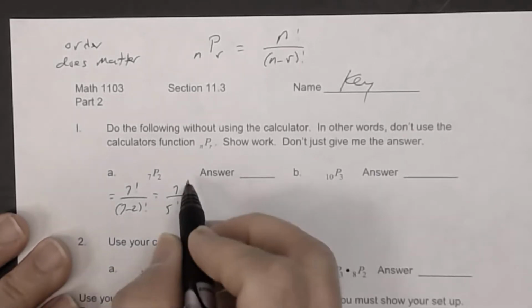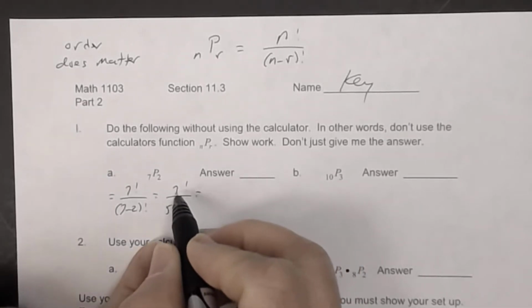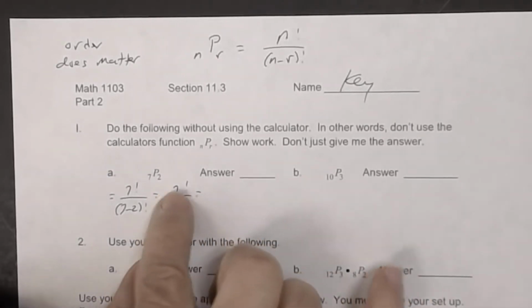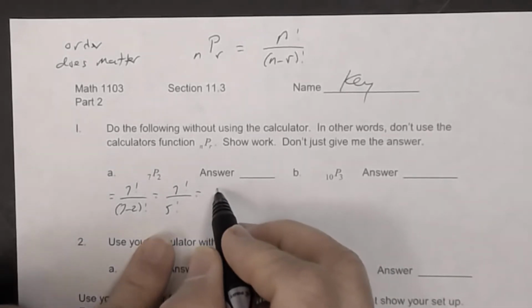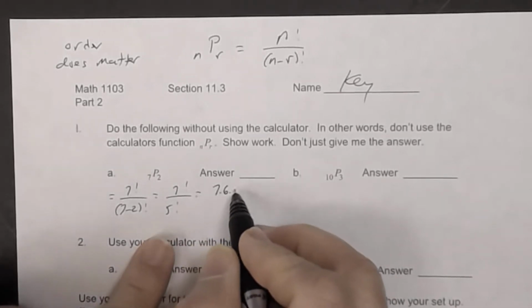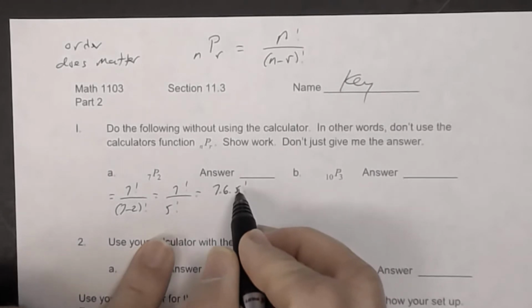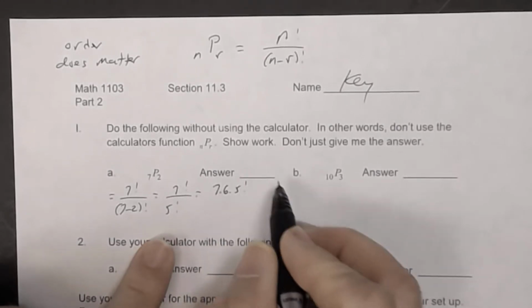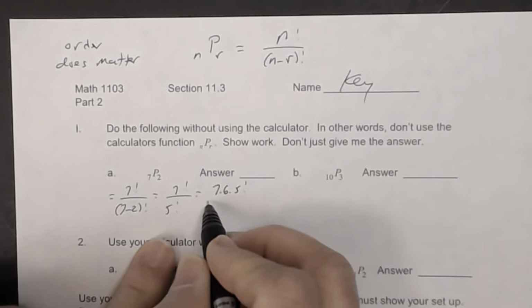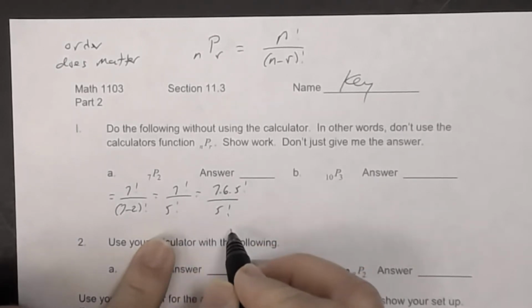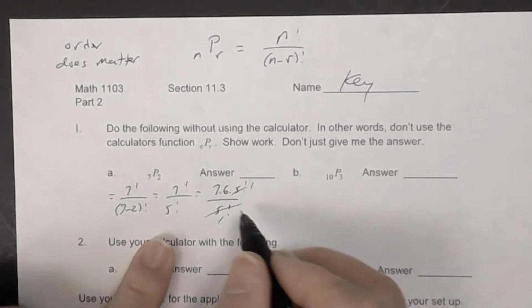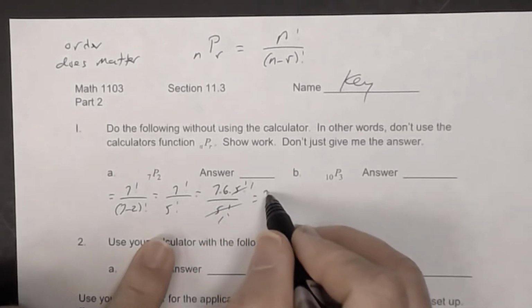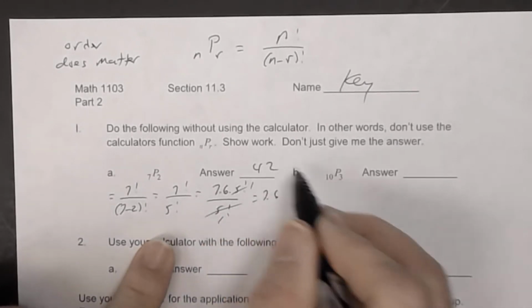All right? And now, don't go and say 7 all the way down to 1 and then 5 all the way down to 1. Because look, think about what you're doing. You have 7 times 6 times 5 factorial, right? So 5 times 4 times 3 times 2 times 1 is 5 factorial. The reason I stopped there is because there's a 5 factorial in the denominator, and I can reduce this. So those divide out, and you're left with 7 times 6, which is 42.